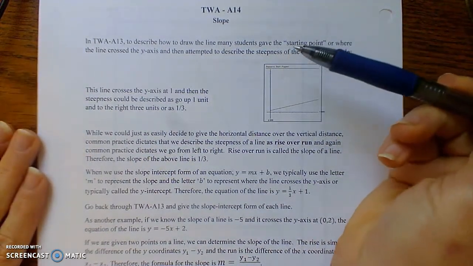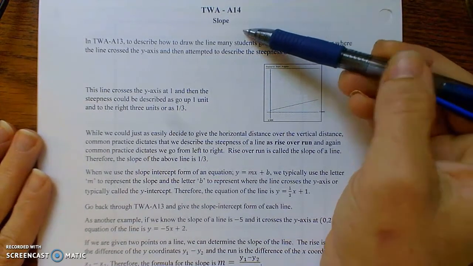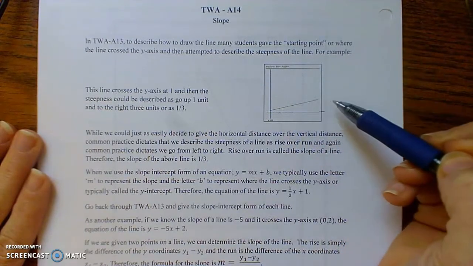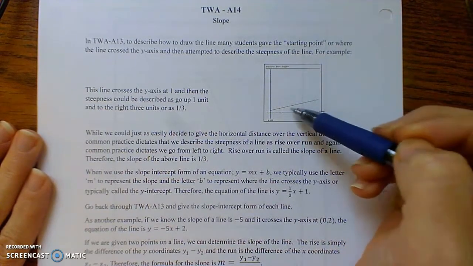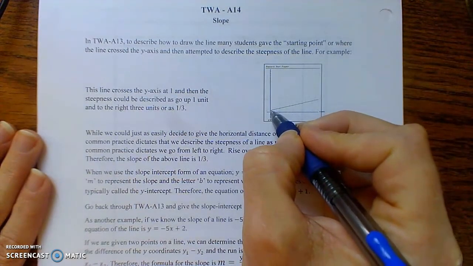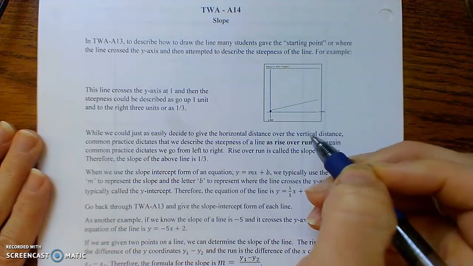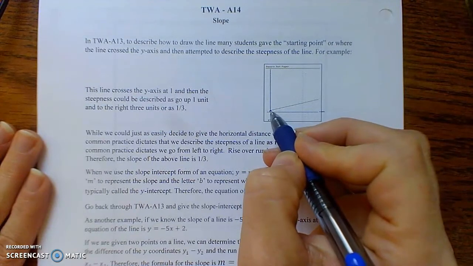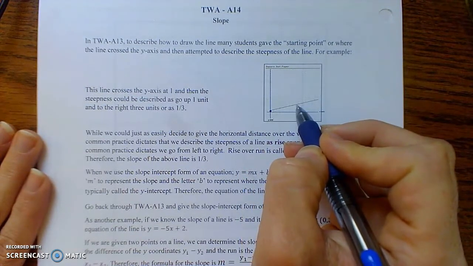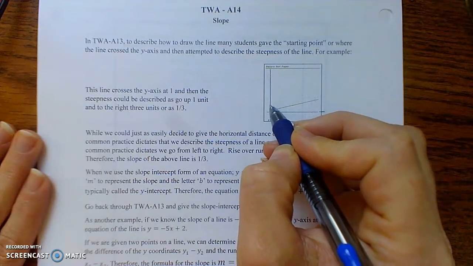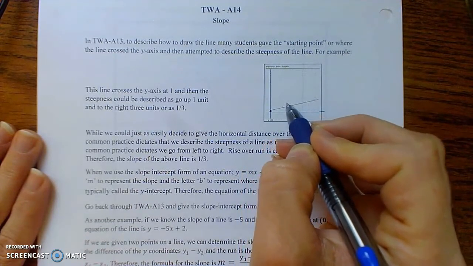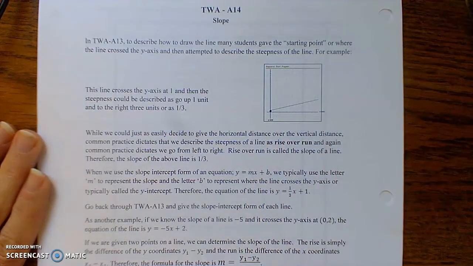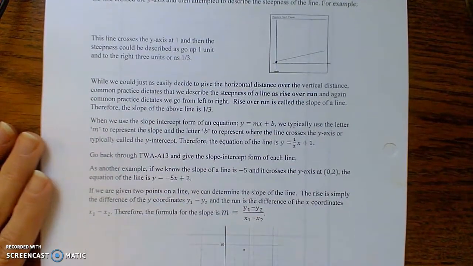All right, in this section, we're going to be discussing slope, which is basically the rise over the run. If you were to describe a line to another person, one way you could describe that is to first give the point where the line crosses the y-axis, and then tell them the steepness of the line. Basically, to get to another point on the line, how many points should you go up and how many points should you go over? So that's called rise over run, and that's what slope is basically.